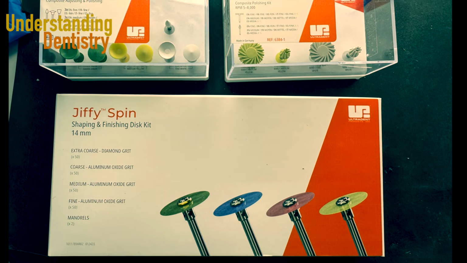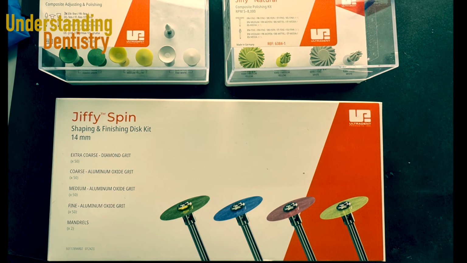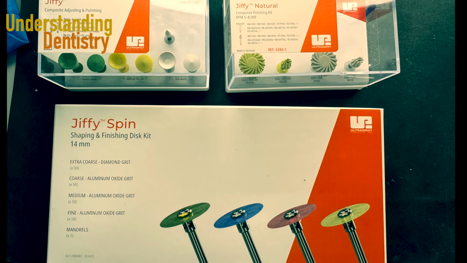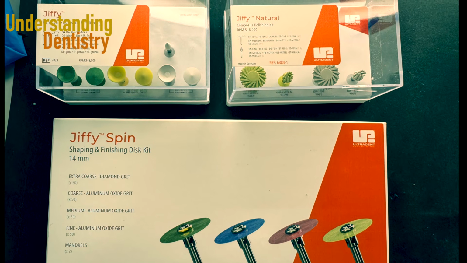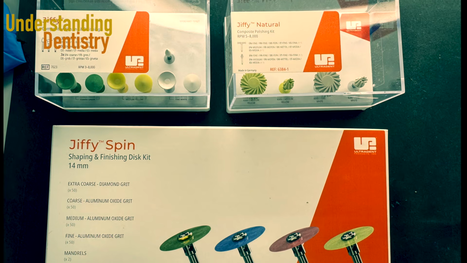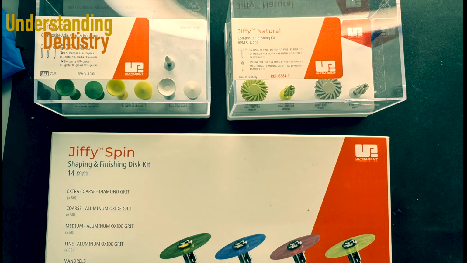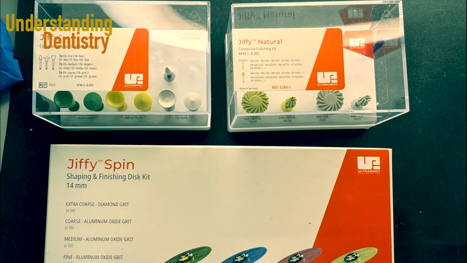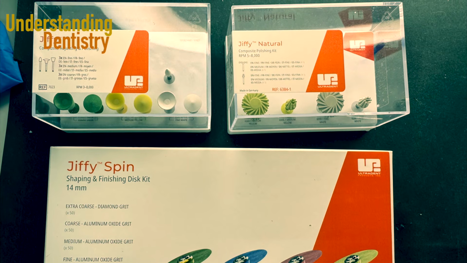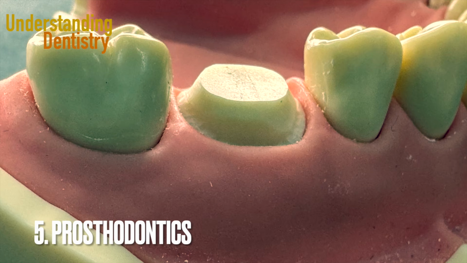Then you can polish your restorations, and then you need to choose a very nice polishing kit. This is one of the examples, the Jiffy from Ultradent for composites, okay? And then your restorations become more shiny, and of course, they will look so much better. You can also use burs before that to finish if needed and to adjust the occlusion, but then at the end you polish.